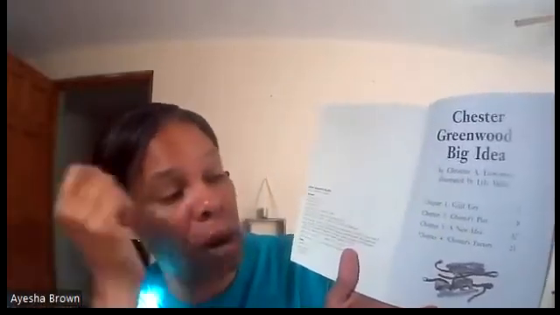All right, so let's go look at the table of contents. It doesn't say it's a table of contents, but it's broken down for us into 4 parts, okay? 4 different chapters. Chapter 1 is called Cold Years. Chapter 2 is called Chester's Plan. Chapter 3 is called A New Idea. Chapter 4 is called Chester's Factory.